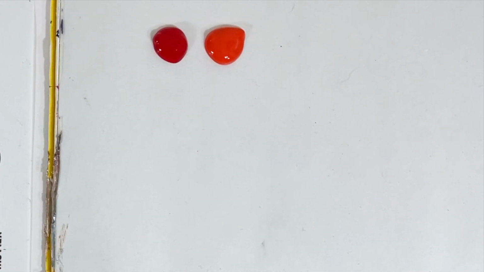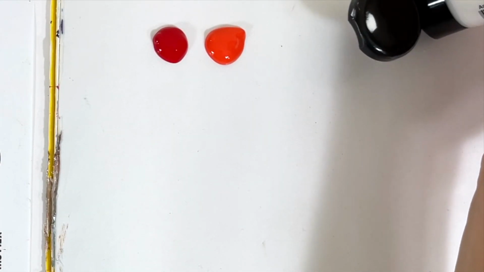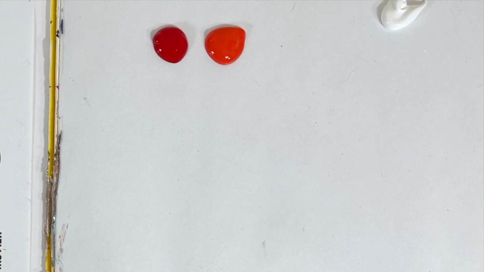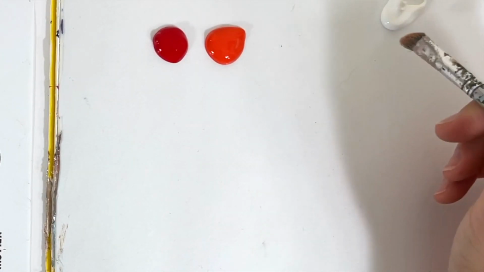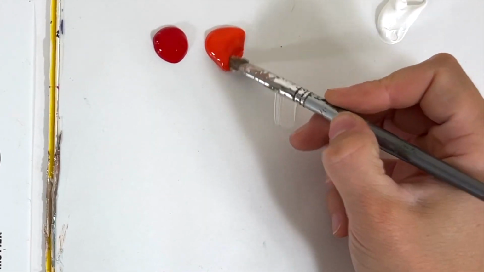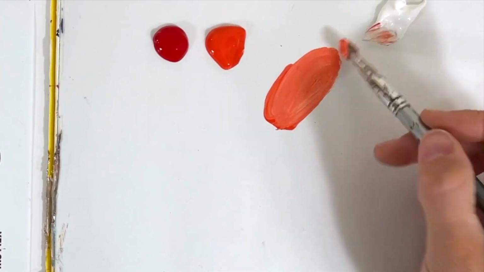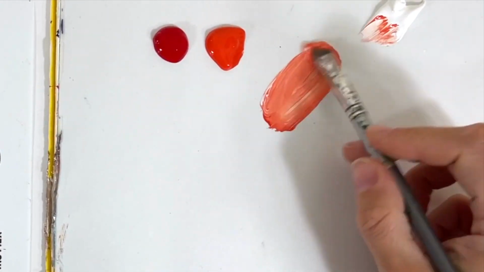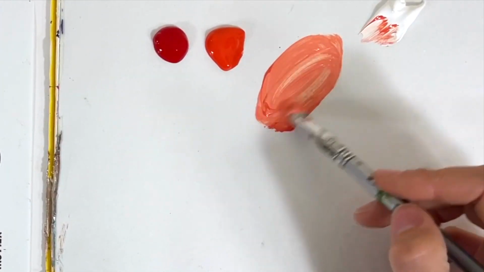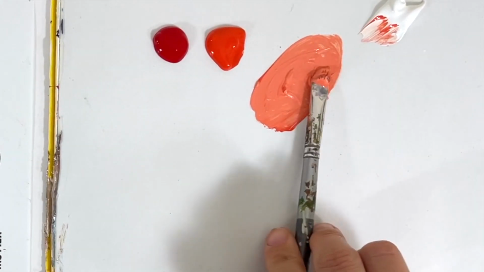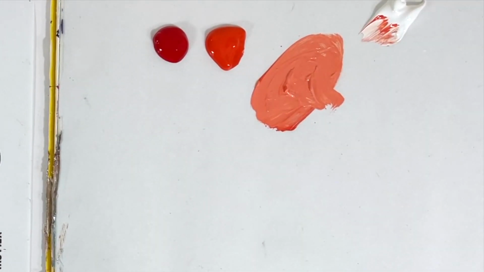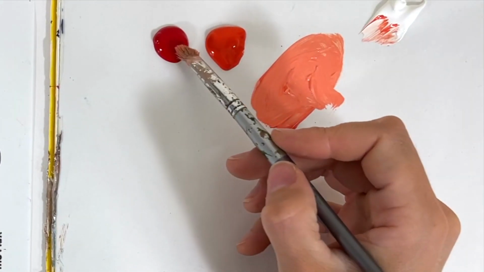One thing we are going to talk about in our next video is value, and we're going to do some tints, but for now I'm going to show you a quick tint. That just means I'm adding some white to both of these colors, and adding a tint can help you determine the warmth of your color. So I'm adding white to this. Again, I'm going to talk about this more next week in my value painting video, but I just want to show you really quickly because it's helpful in finding out if your color is warm or cool.